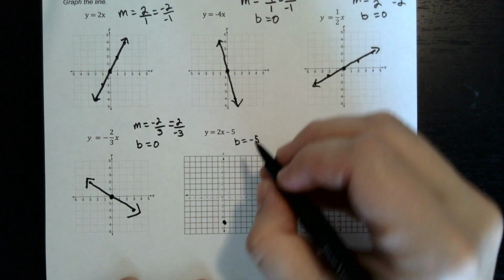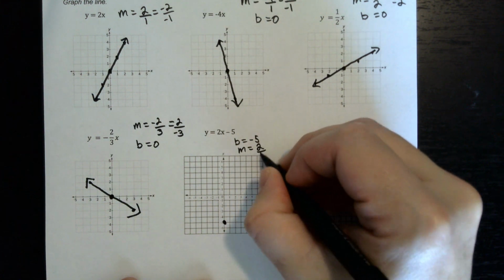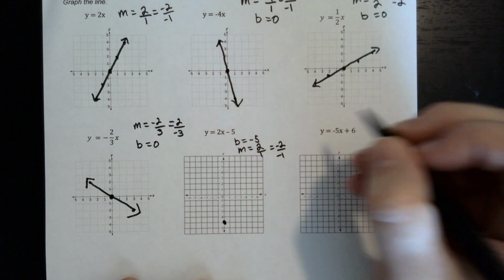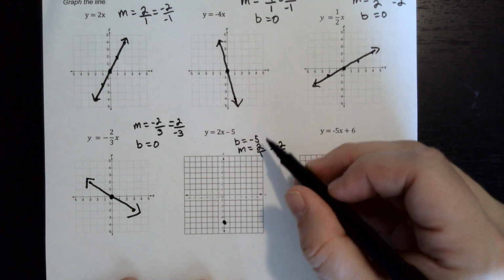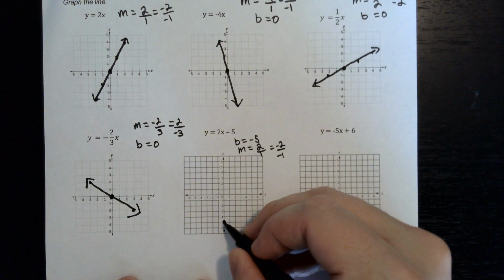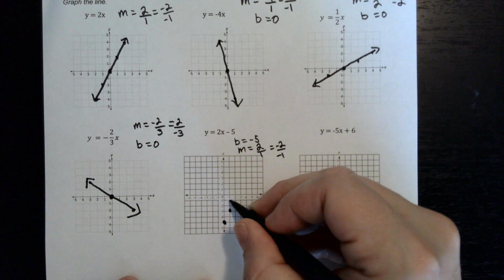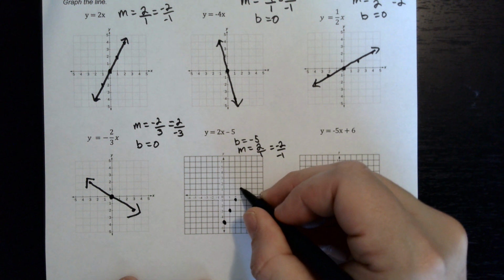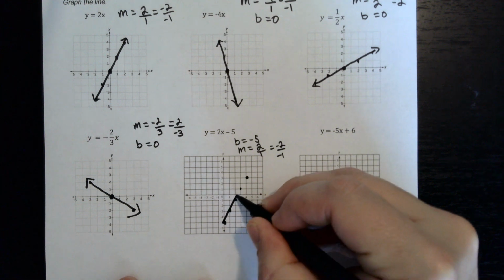And then our slope, m, is equal to 2 over 1 or negative 2 over negative 1. So 2 over 1 is probably the one we want to use because we're already at the bottom of the graph, so we want to be going up. So let's use the first one only. Up 2 over 1, up 2 over 1, 2 over 1. That's enough. Okay, so there we go.